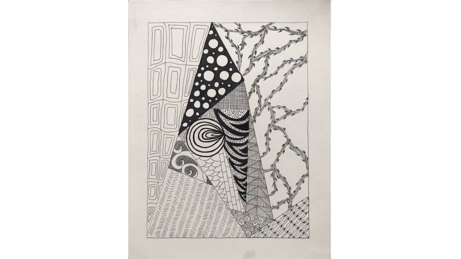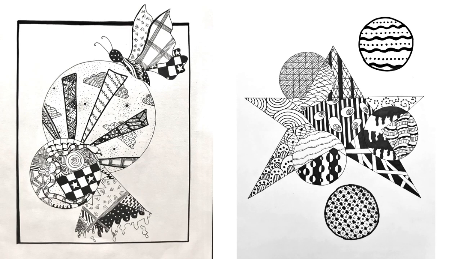This Zentangle has a really bold center with a lot of unique patterns in it that she invented herself. And then this Zentangle project is meant to be non-objective, which means you're not going to draw things from reality. It's going to be more abstract, but you can take different shapes and use them in your Zentangle if you decide you want to.